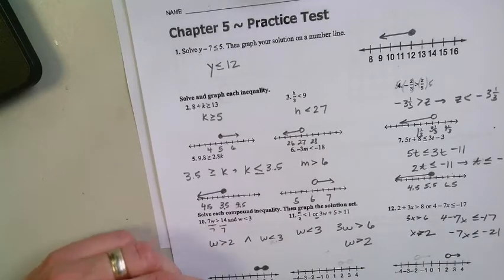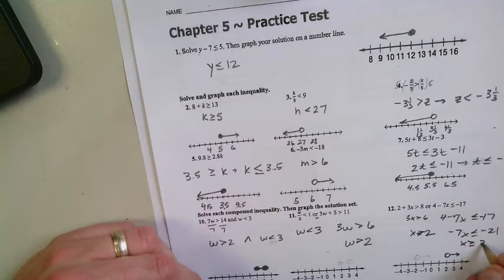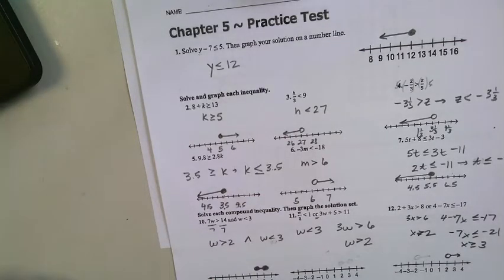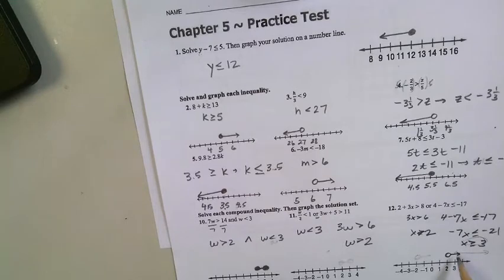I'm going to divide through by -7. X is going to be greater than or equal to 3. Okay. So if this is an or statement, and I want to put this one down here, I'm going to go ahead and fill this in and head it this way. But here's the deal. This one right here swallowed that one up. Okay, because it's an or, it's either or.